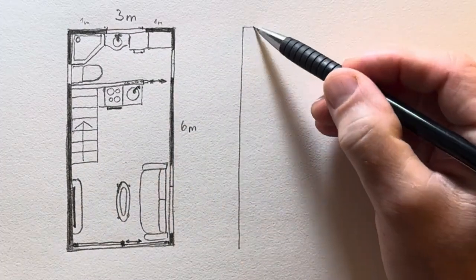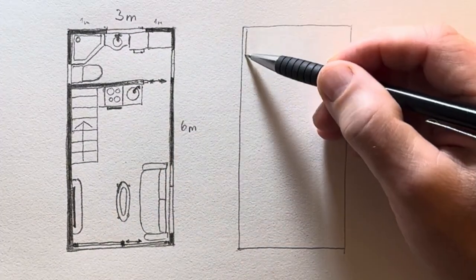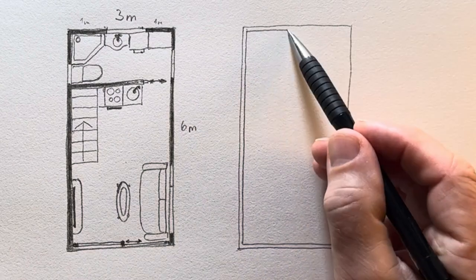First, I draw a plan of the lower room. Now that the lower room is finished, I will draw a plan of the upper room next to it.